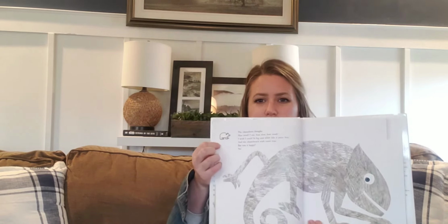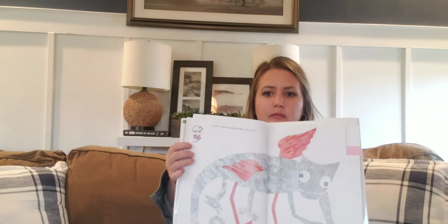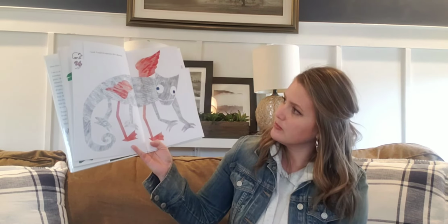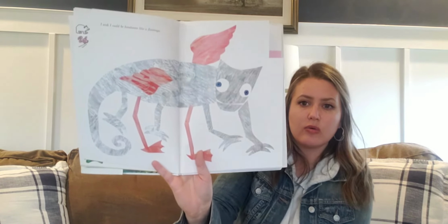No. Oh, look at that. In the corner, right here, you can see the polar bear. And look, now you can see a flamingo, because it's thinking about being a flamingo. I wish I could be handsome like a flamingo.